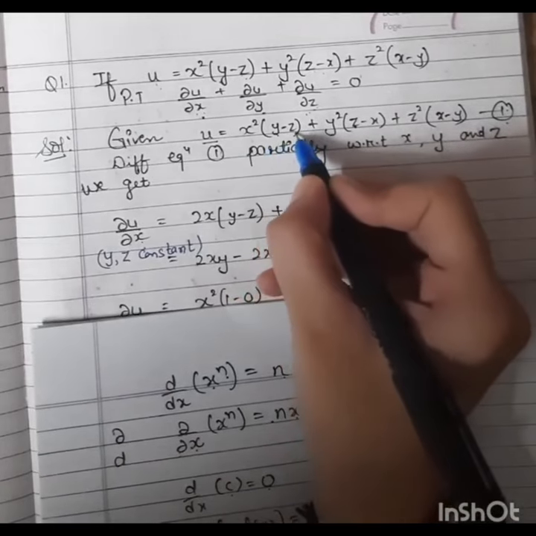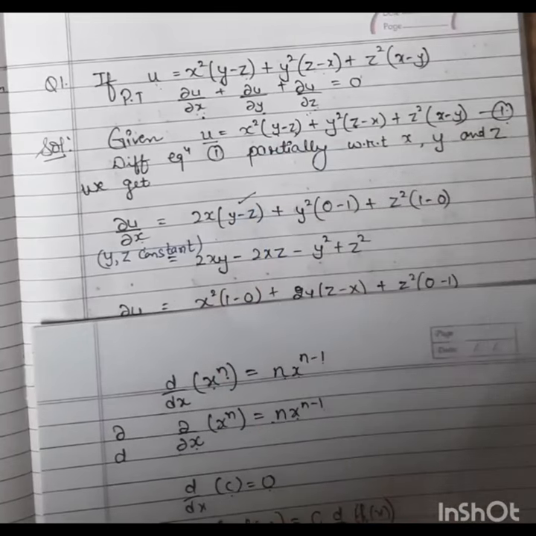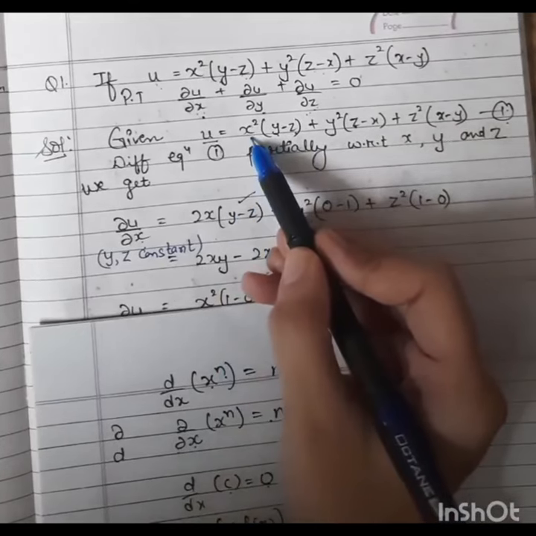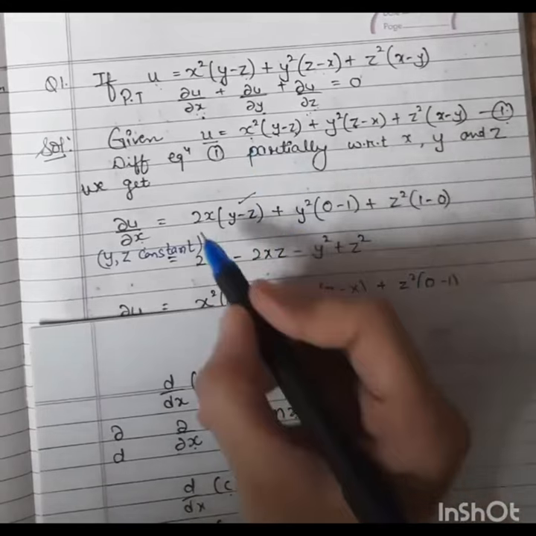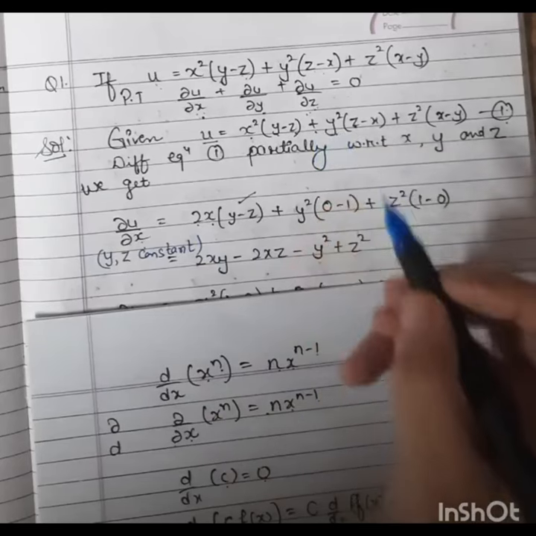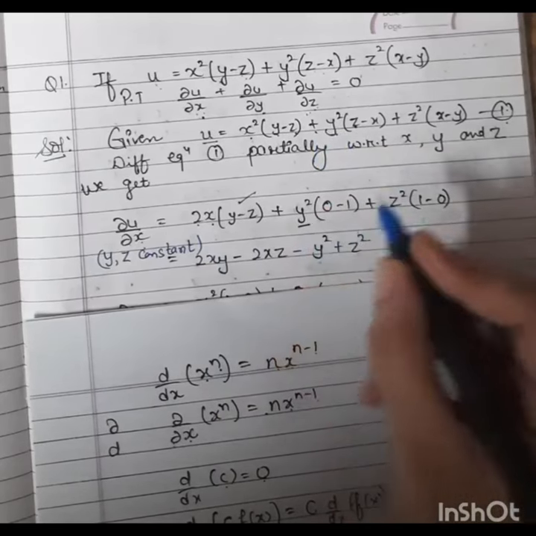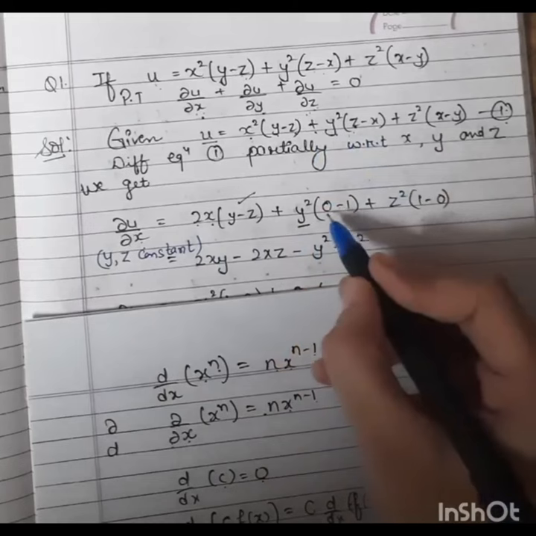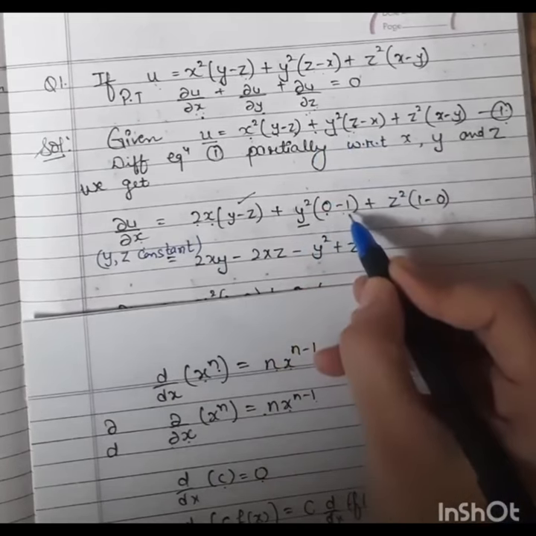Now this y and z constant, let it be. And what is the derivative of x square? Power rule of differentiation, 2 into x. Then plus y square constant as it is, z constant, derivative 0 minus 1.